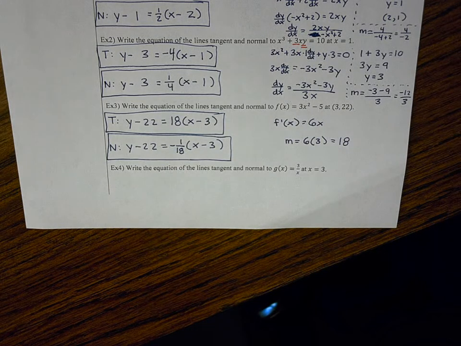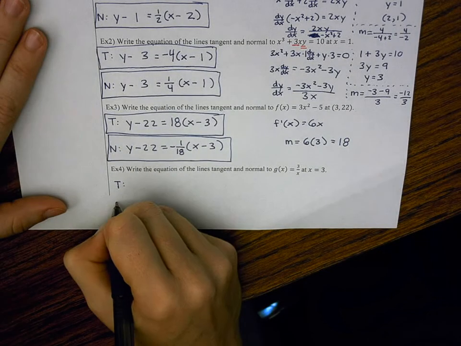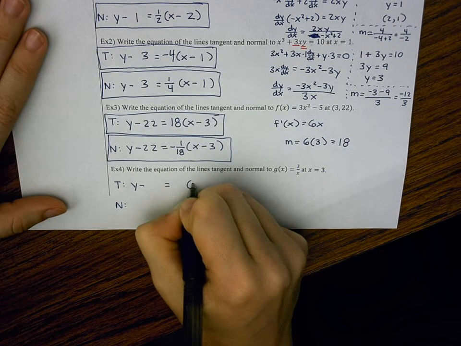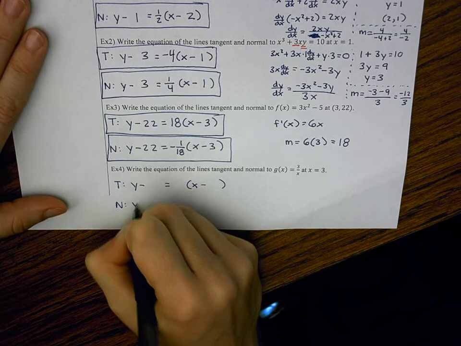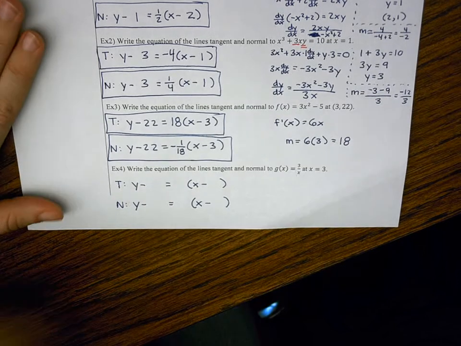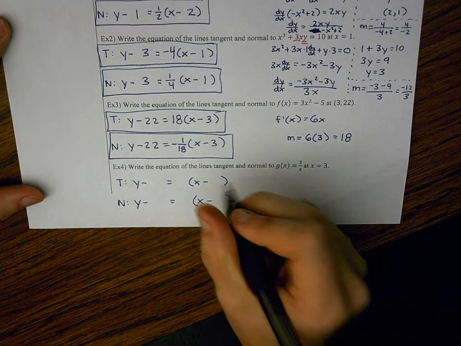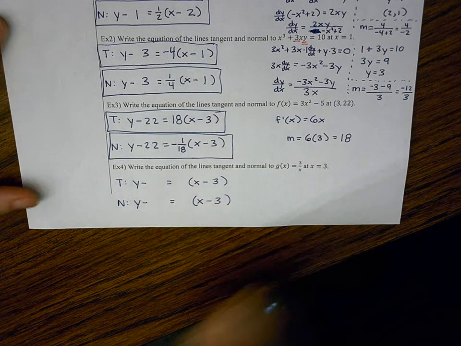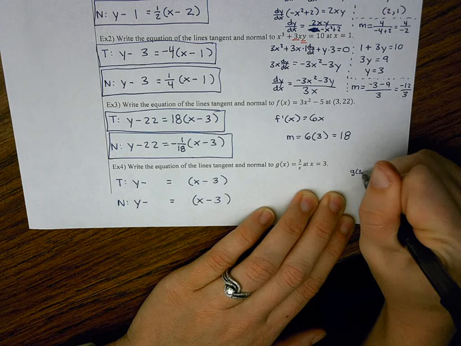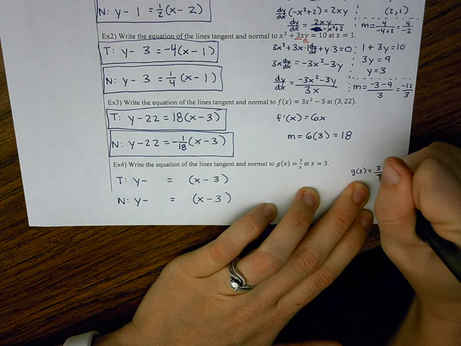Okay, last but not least, example 4. Tangent and normal. y minus my y1 equals m times x minus my x1. Okay, and we are tangent and normal to this function at x equals 3. Okay, so we have our x, need our y, so let's go ahead and plug that in. g of 3, my y then would equal 3 divided by 3, which means my y equals 1.